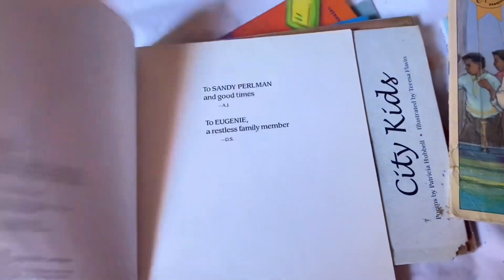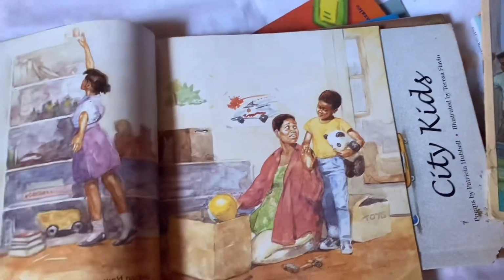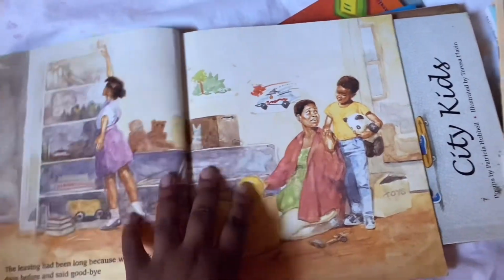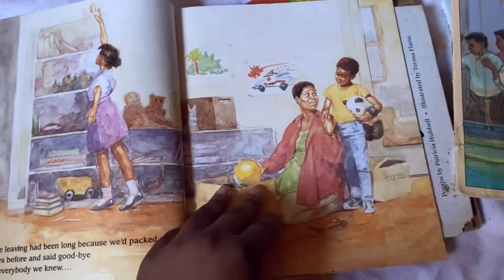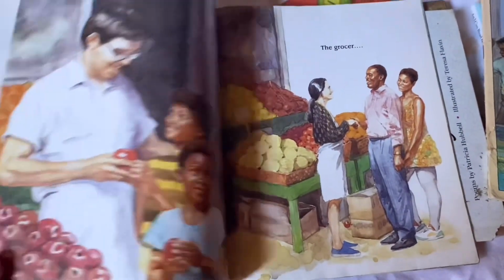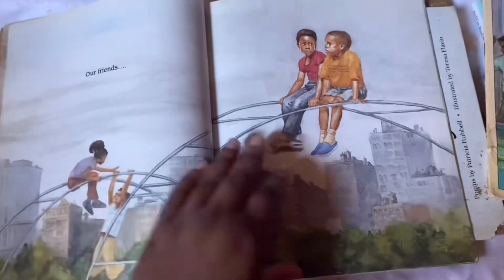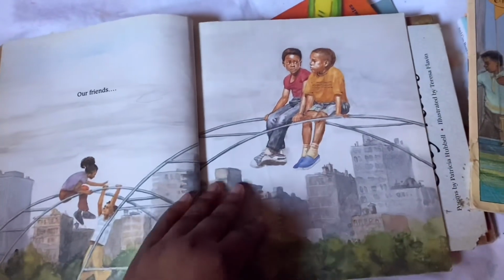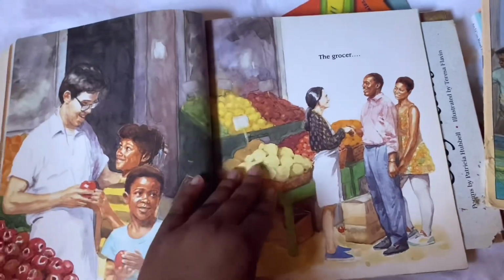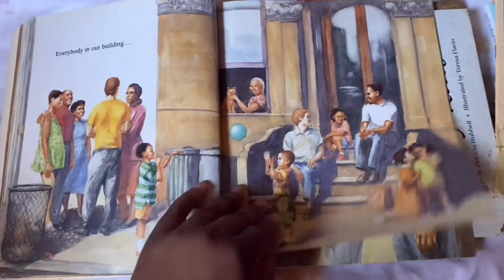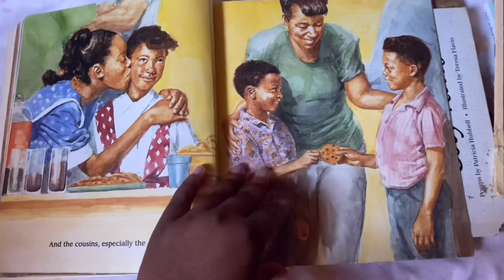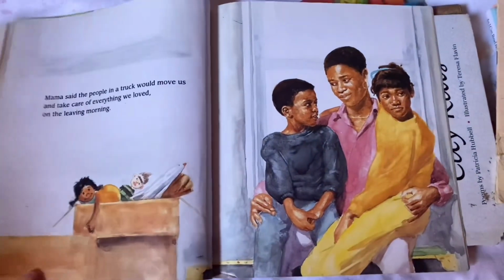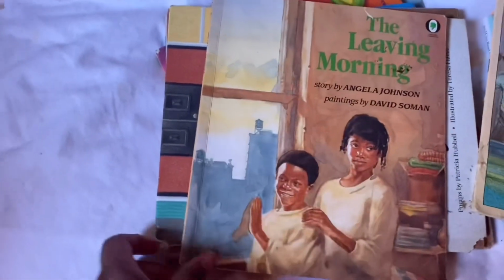Moving on, The Leaving Morning. This was another one that I really loved to read all the time. A lot of these children's books have some sort of watercolor feel to the illustrations here. And so, yeah, I don't know. This one, the illustrations go to the end, so there aren't really borders. So that's just another look that I'm figuring out for the drawing aspect. But yeah, I really loved this book as a kid.